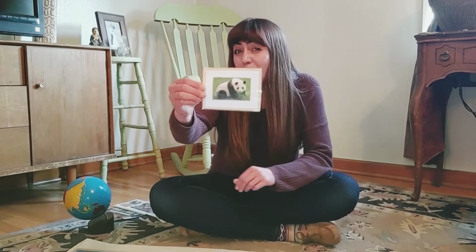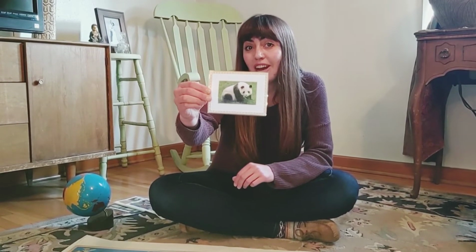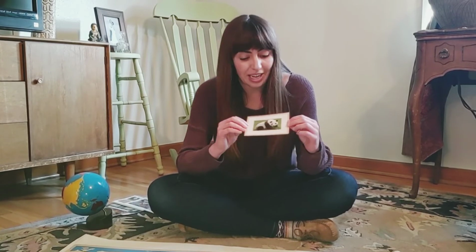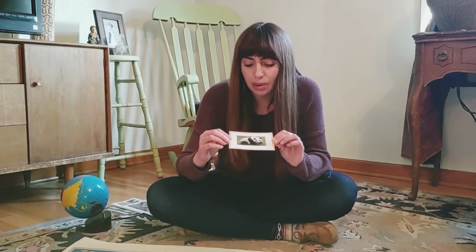So Miss Mary put together a really awesome art project for you guys to make some panda bears of your own. You're going to get to make the panda bear inside a bamboo forest. Bamboo is a special kind of grass that panda bears eat and grows all over China. I'm so excited to see your panda art projects that you're going to work so hard on.